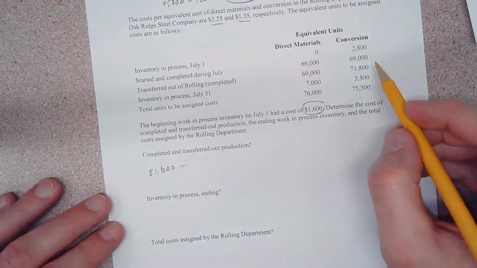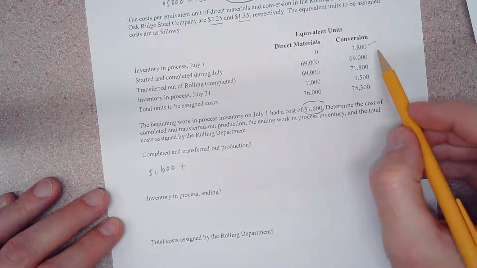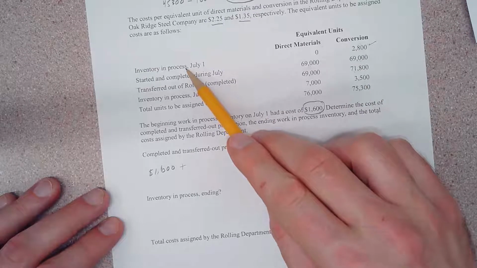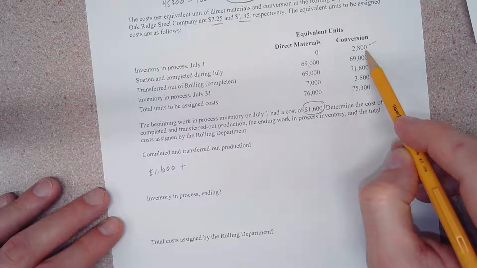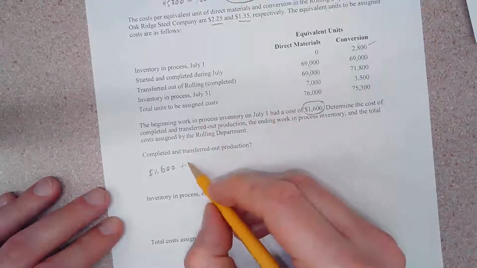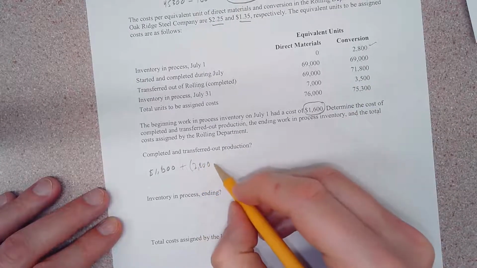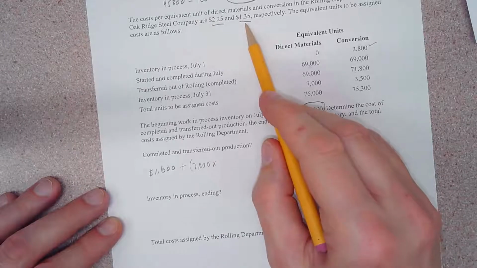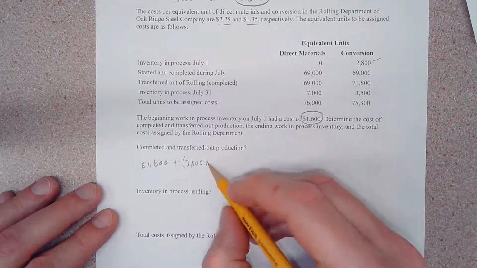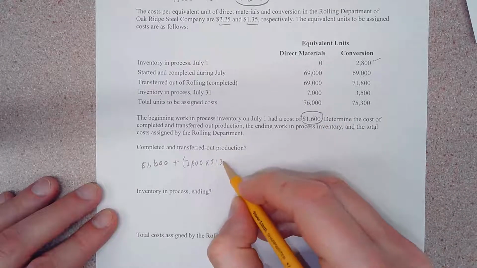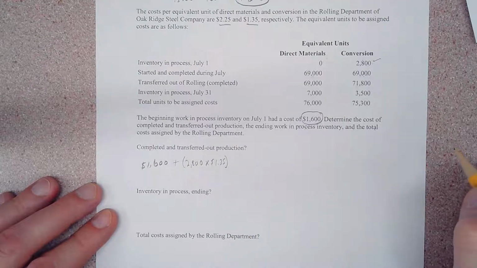Again, because we're using a FIFO process, we can assume that these 2,800 units here that were part of beginning work in process as to conversion cost are also going to be completed during the month. So we would simply add these 2,800 units times the predetermined $1.35 rate. Sorry if I moved the page too much there. Make good sense?